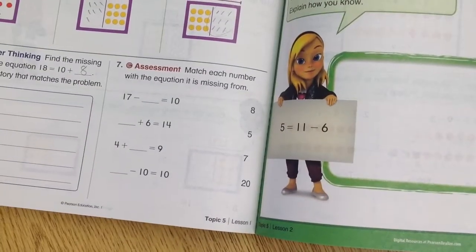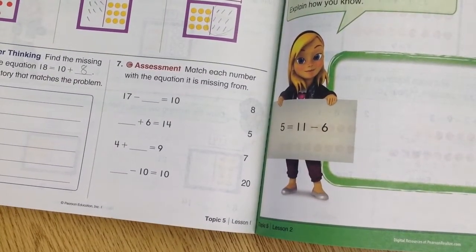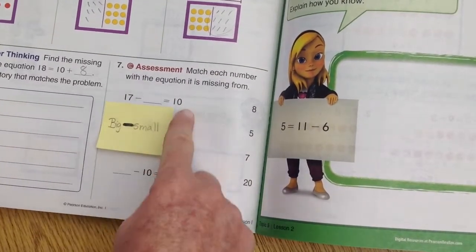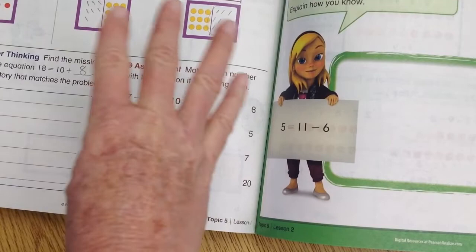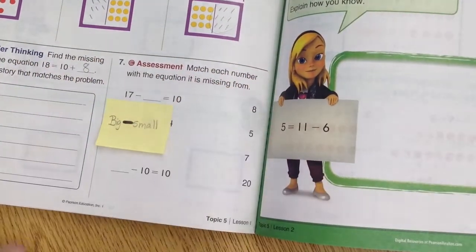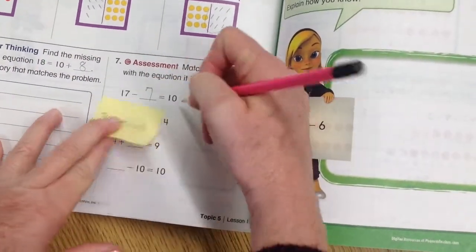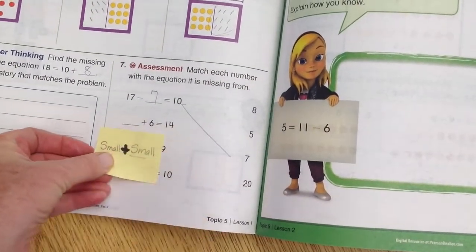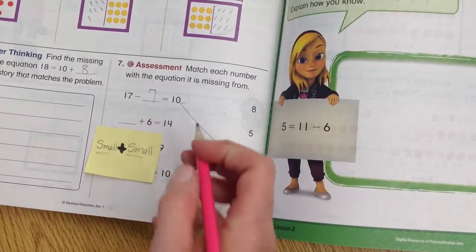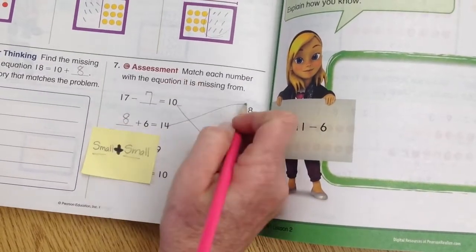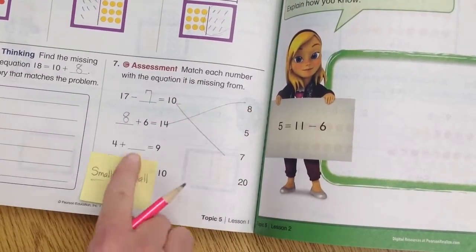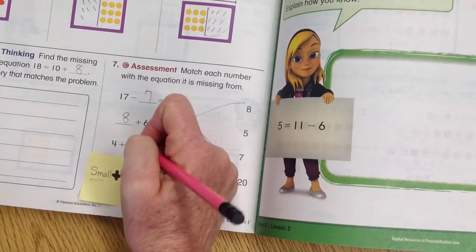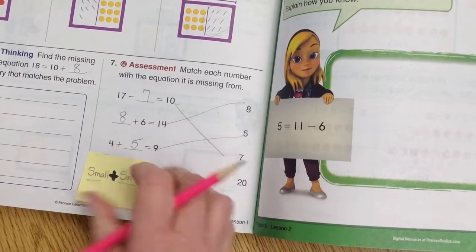Number 7, match each number with the equation it is missing from. So here we have takeaway. We're missing a small number. 10, 11, 12, 13, 14, 15, 16, 17. 7 is our missing number. Here we have addition. We're missing a small number. Start at 6, count up to 14. Our answer is 8. Here we have addition. We're missing a small number. Start at 4, count up to 9. Our missing number is 5.